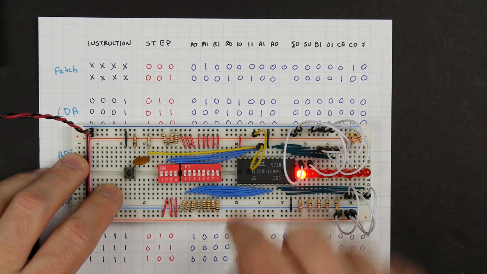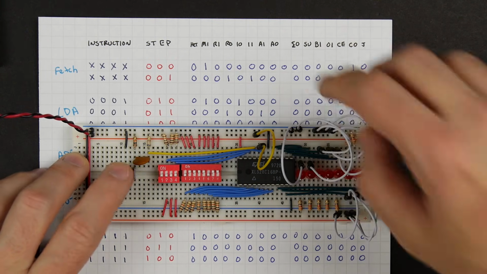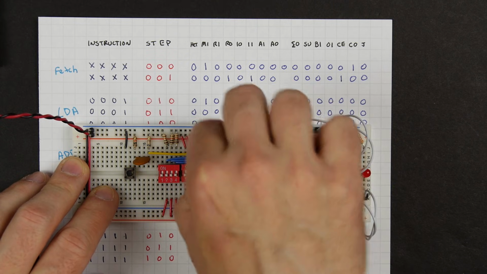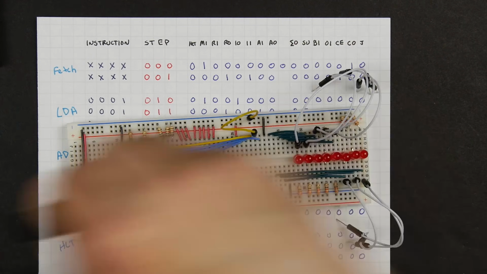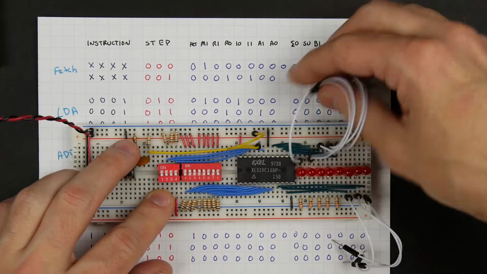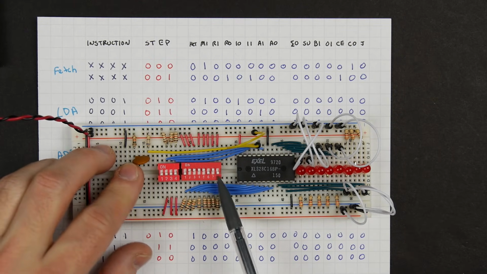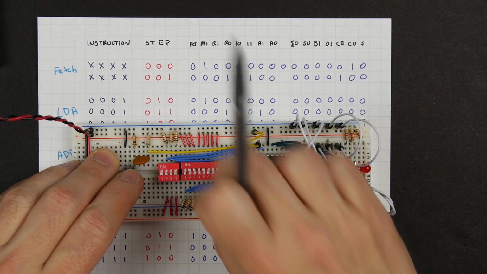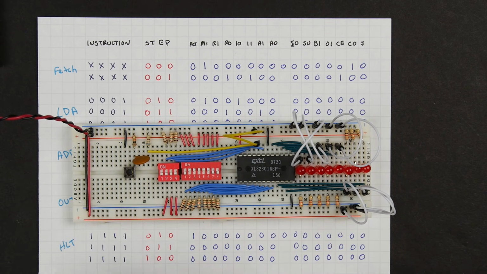And program that. And then for step 3, we'll just do all zeros, and step 4, all zeros. And then for the other one, we just want to make sure we've got all zeros in it. So here, program all zeros, so for halt's steps 2, 3, and 4, we want to put zeros in there.